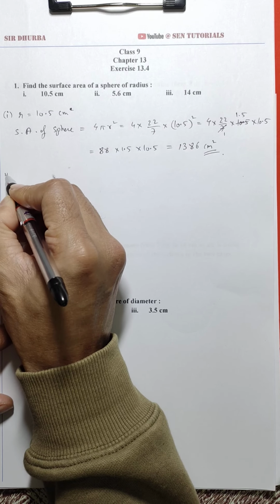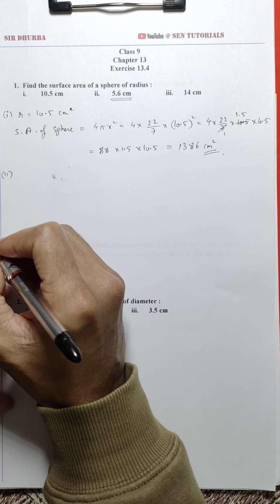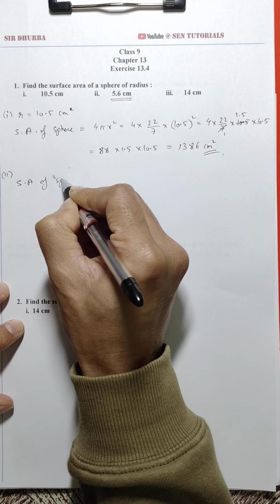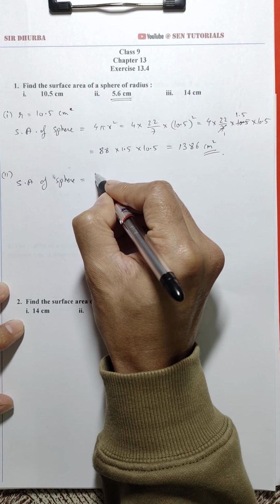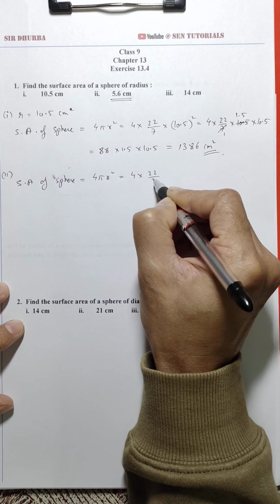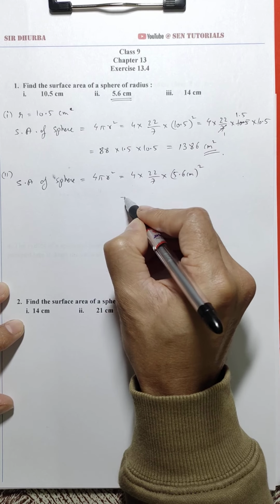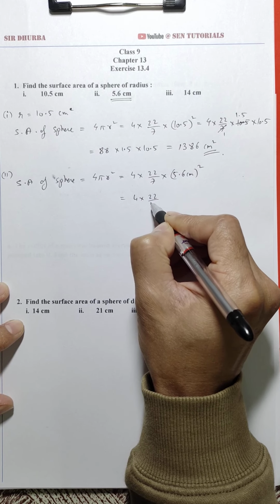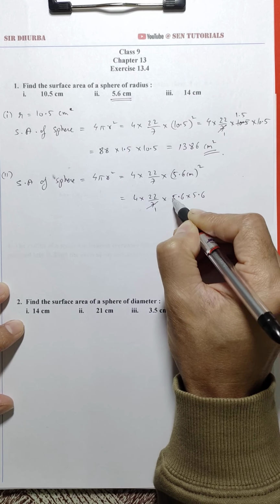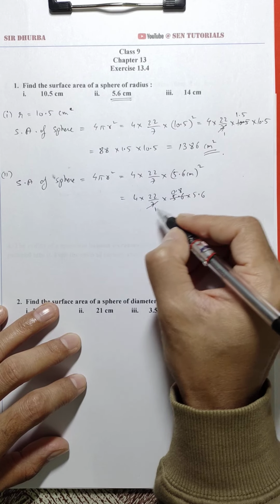Fine. Number 2, I'm going to do it directly. Since radius is already given here, I'm just going to go straight for the surface area just to save some time for all of us. That is again surface area of a sphere for the second one would be again same formula, 4 pi r square. That is like 4 into 22 by 7 into 5.6 centimeter whole square. So that's like again 4 into 22 by 7 into 5.6 into 5.6. 7 ones are 7, 0.8, because 7 8s are 56, so 5.6 means 0.8.